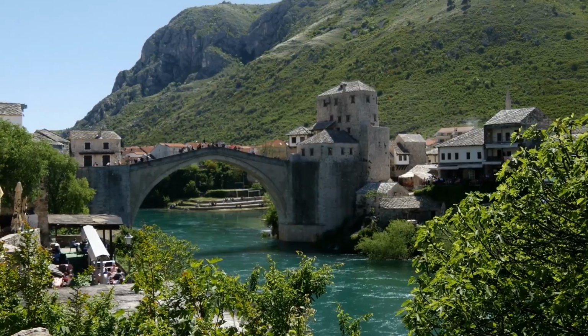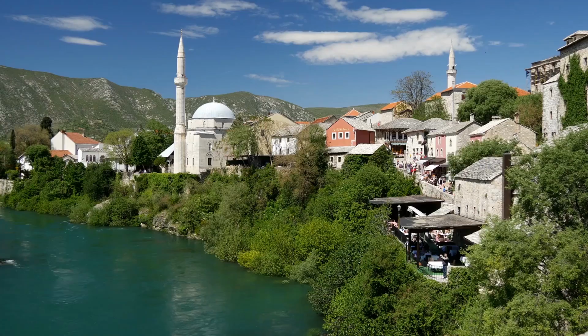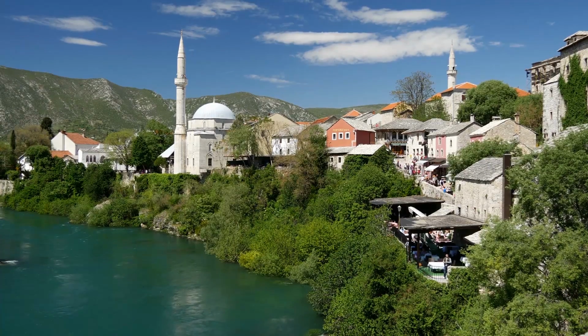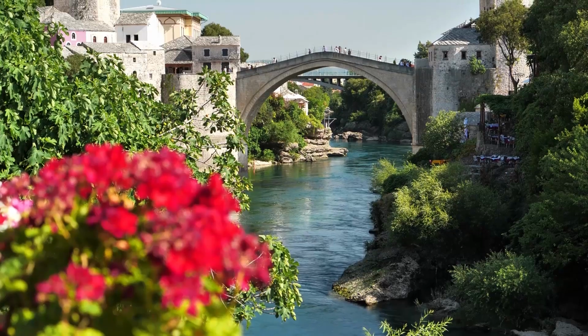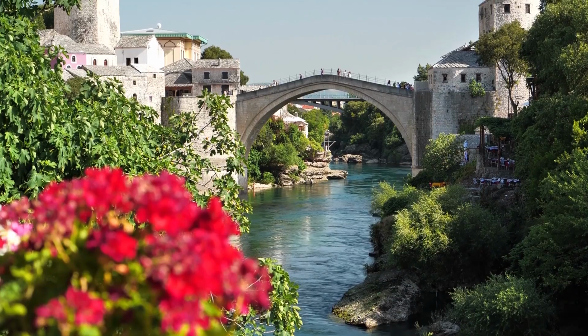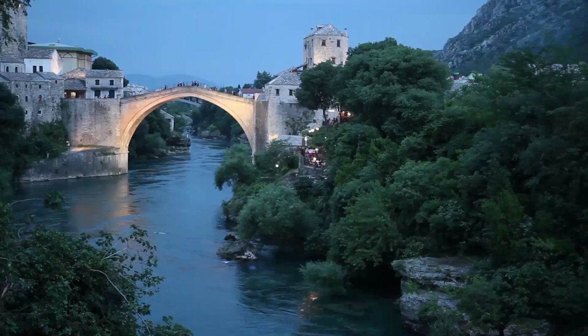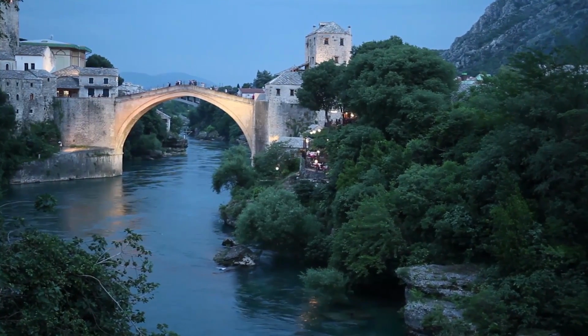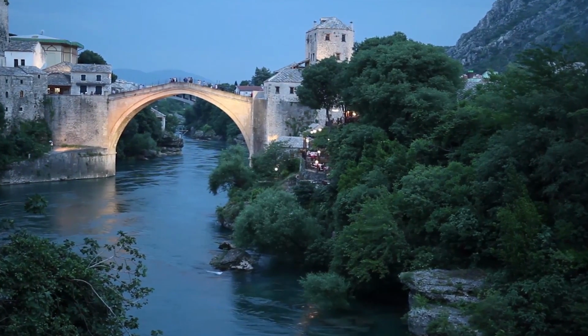People like jumping off it for some reason, but for me, I liked it because it felt like someone had dropped me into a painting. And I remember sitting for hours and admiring the beauty of it all. In a world of chaos, I felt calm.